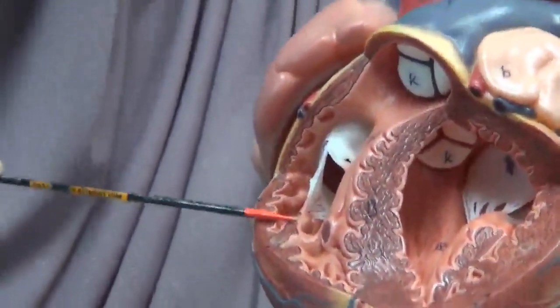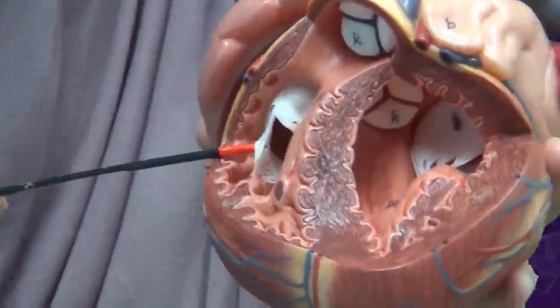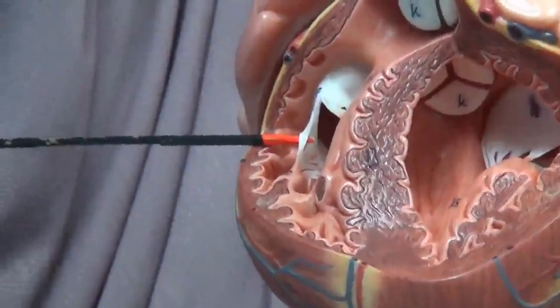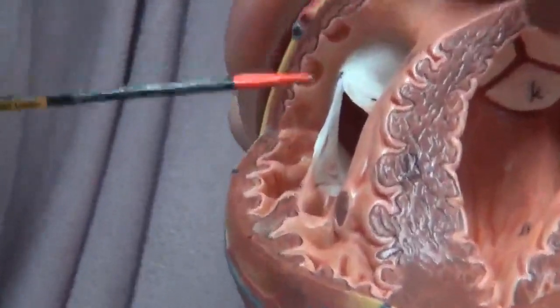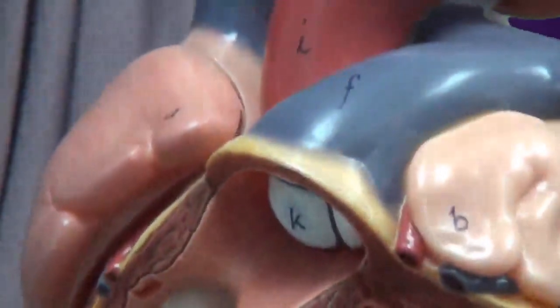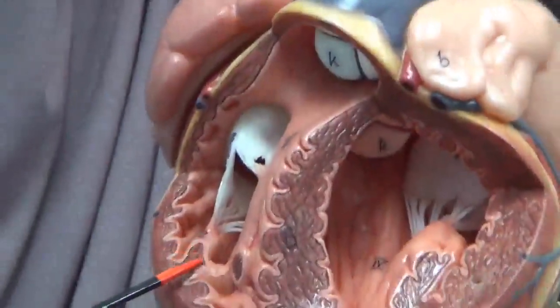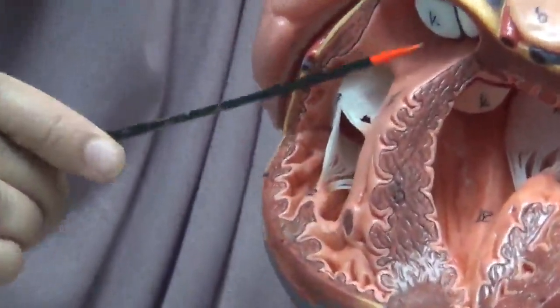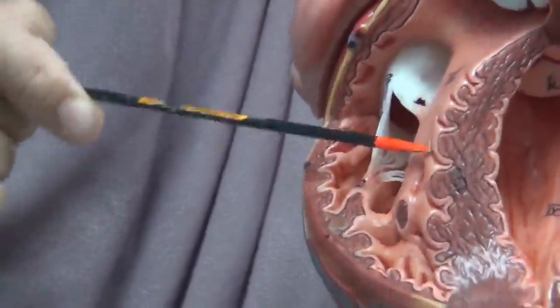And the contraction of this muscle and the tautness of this chorda tendineae control the opening and closure of the valves. And there is another important structure. As you can see here, this is the anterior papillary muscle that is connected to the septum. I forgot to mention, this is the interventricular septum.